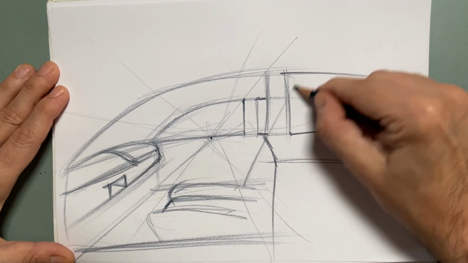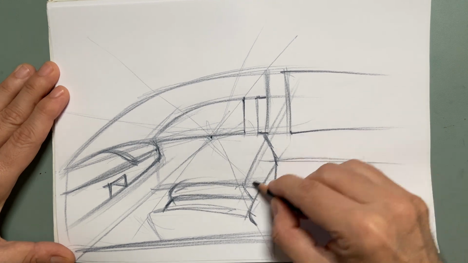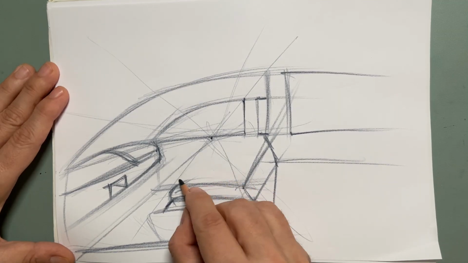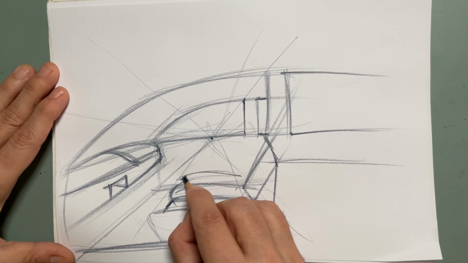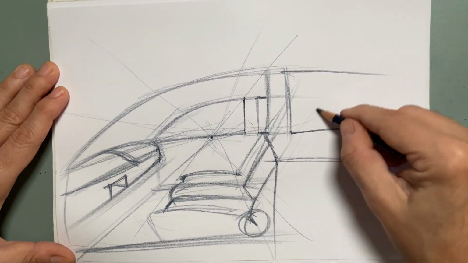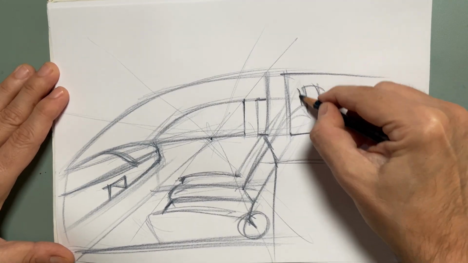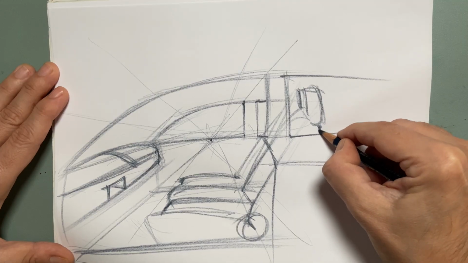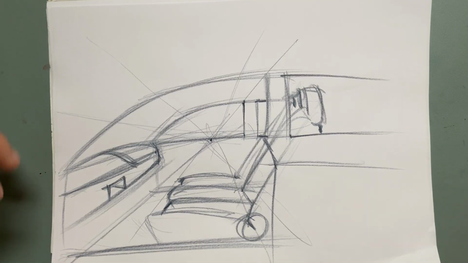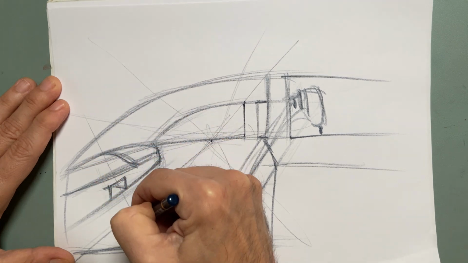With this angle. And here we have the other one. The seat is here with the, you see? So always we have that angle, okay?